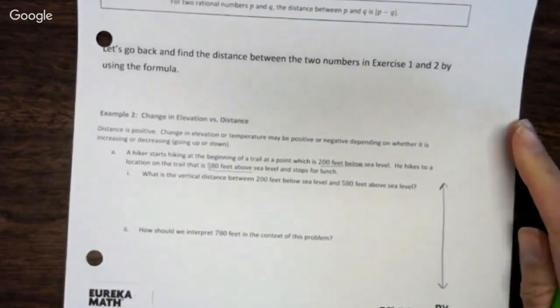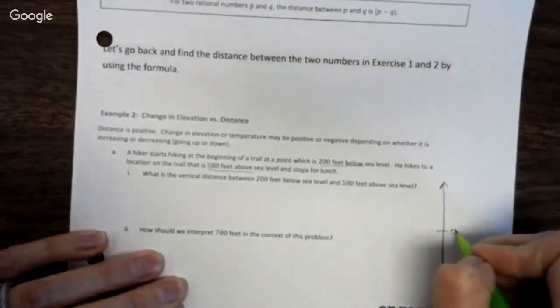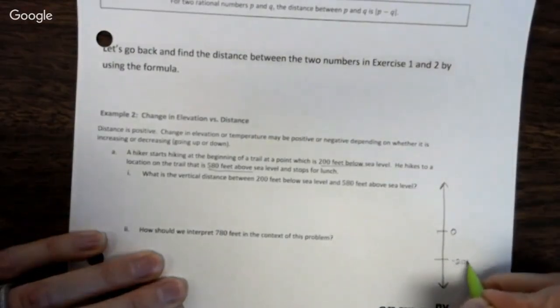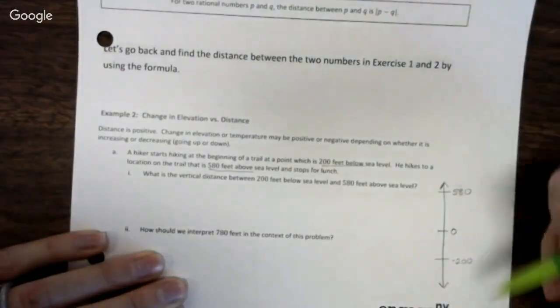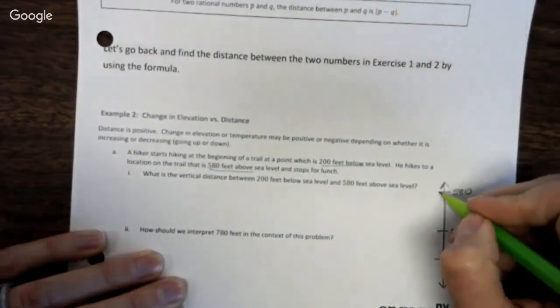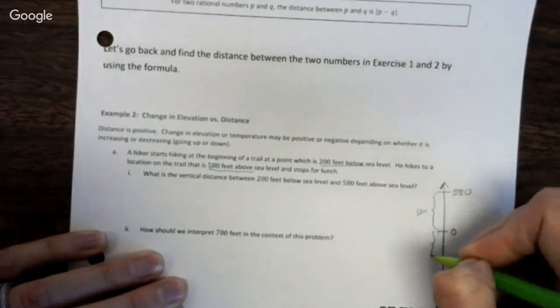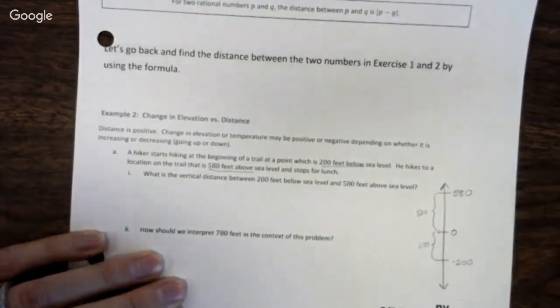If you think the number line is a little bit easier to do, make a number line. And if you want to do a vertical one, that will help you to see the below and above sea level. So say this is 0. 200 feet below would be -200. 580 would be above. Now, obviously, that's not to scale, but the distance between them, this would be 580. This would be 200. So the distance between them is 780.